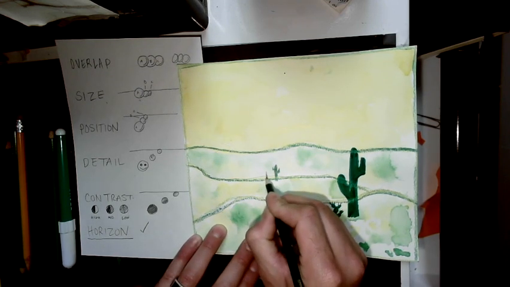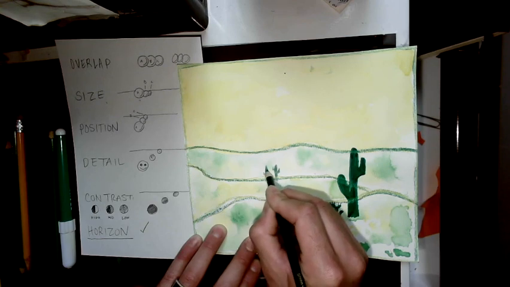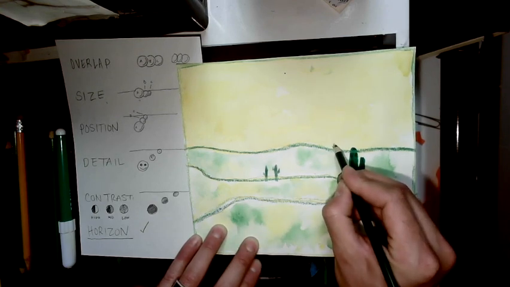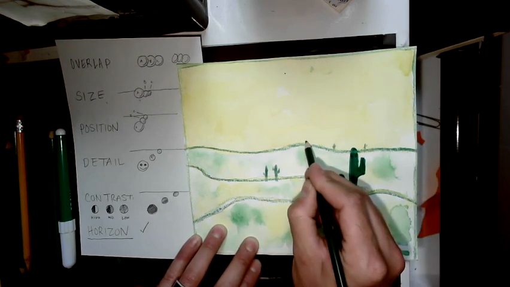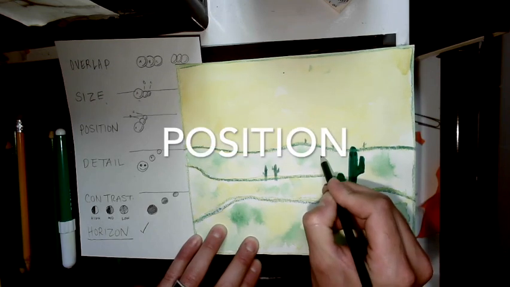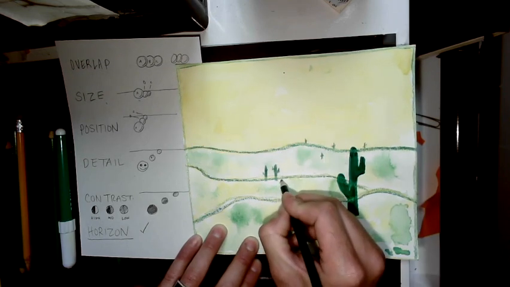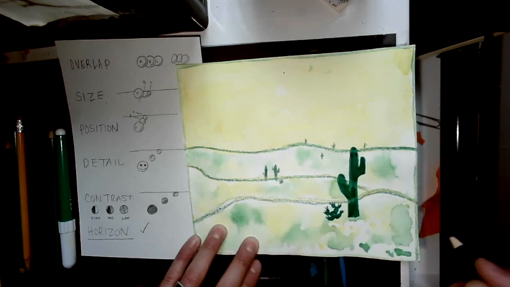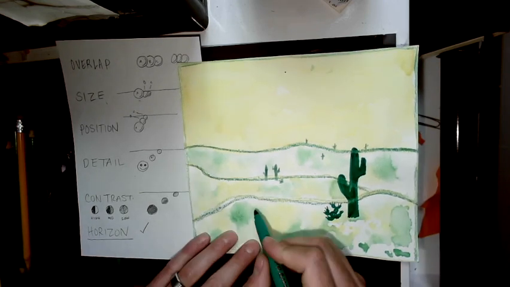And I'm going to continue to add cactuses and other things I might see in my scene throughout the picture. And notice how they're farther up on the picture, so that changes its position, and then you can see a lot less detail when they're farther away.